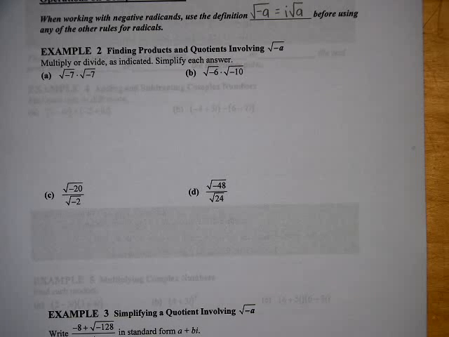So on example 2, part A, our first part says the square root of negative 7 times the square root of negative 7.